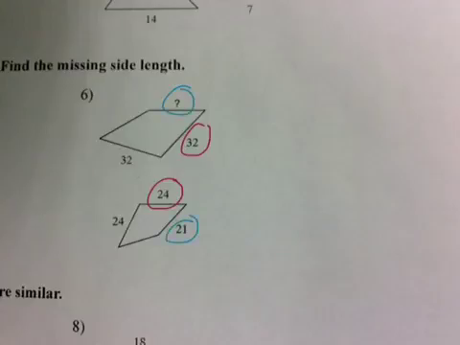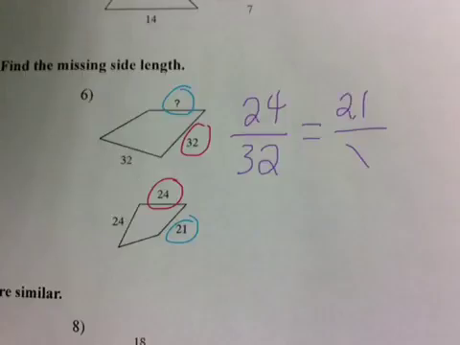So I'm going to go 24 over 32 equals, now since I started with 24 on top, I've got to start with 21 on top of the other fraction.